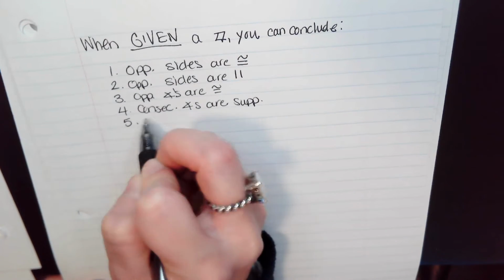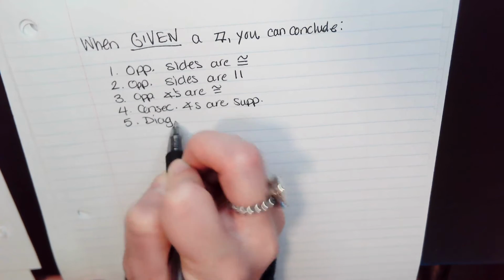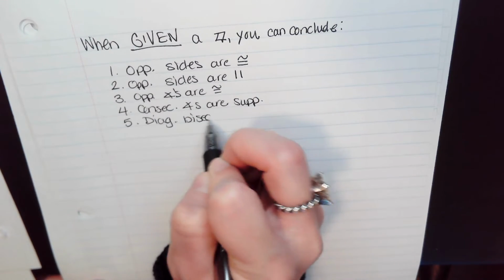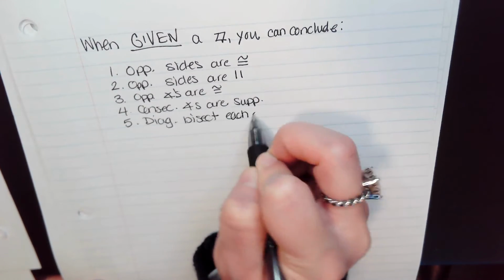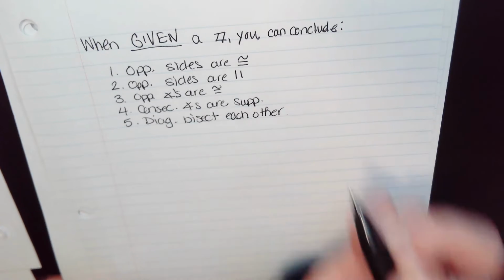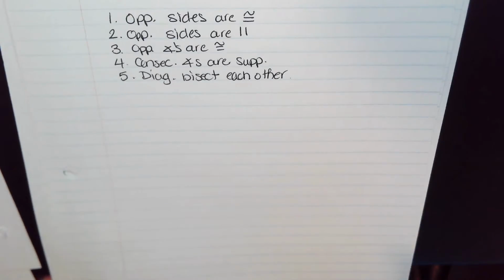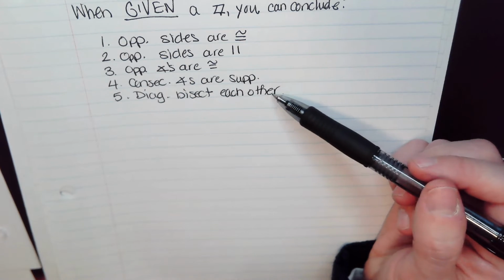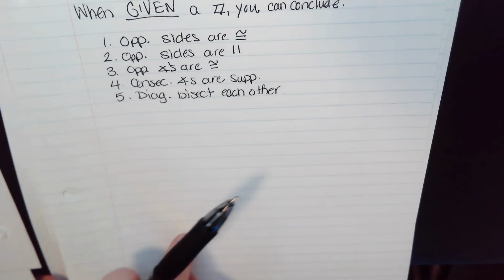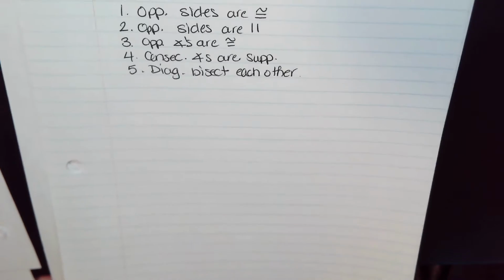And then number 5, the diagonals bisect each other. So take a moment to really make sure you know these. Maybe quiz yourself right now, pause the video, see if you know these 5 properties. So flip over your paper and then say, what are the 5 properties? Opposite sides congruent, opposite sides parallel, opposite angles congruent, consecutive angles supplementary, diagonals bisect each other.